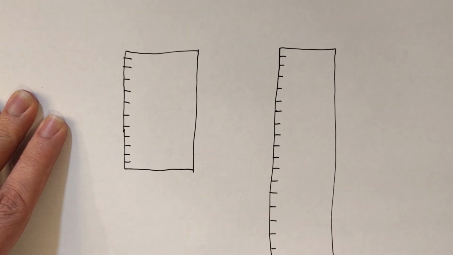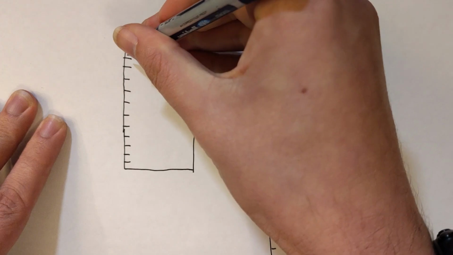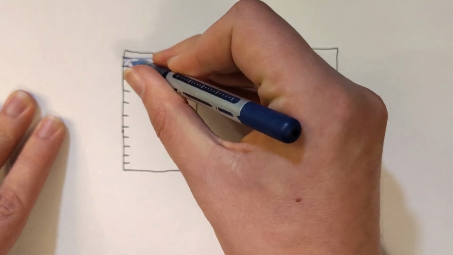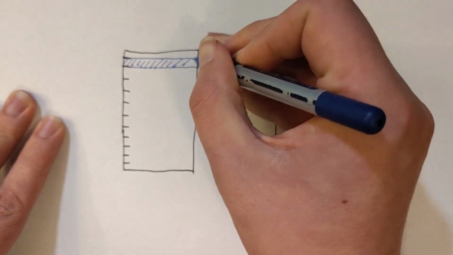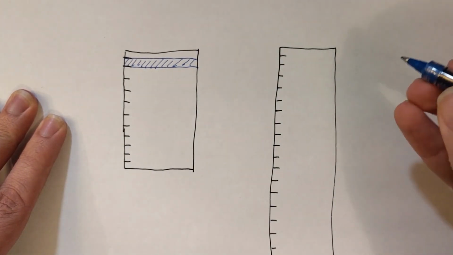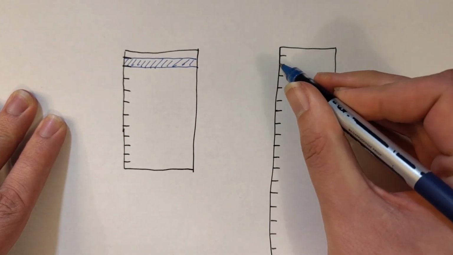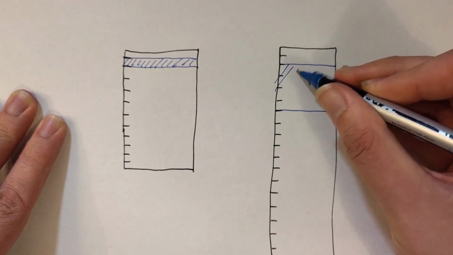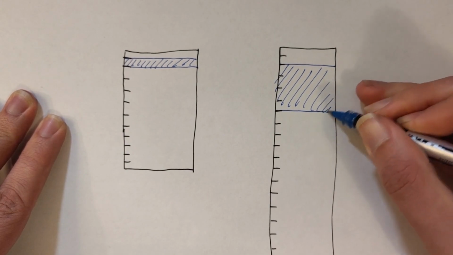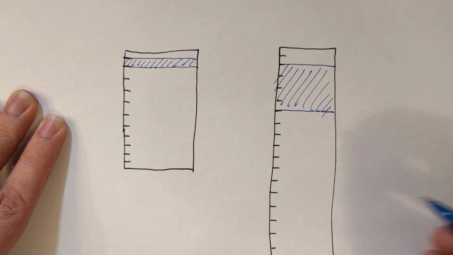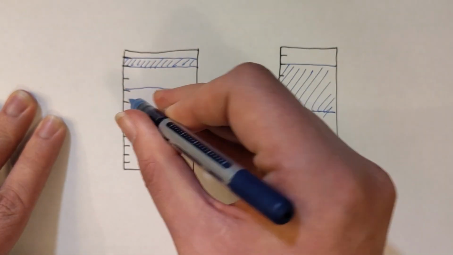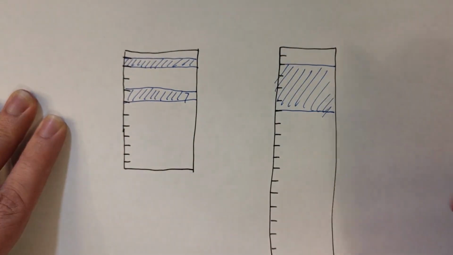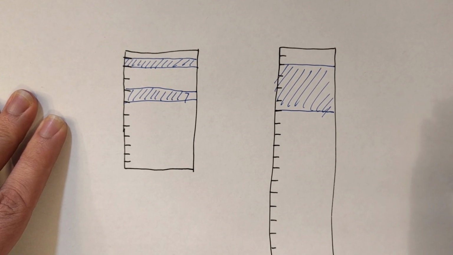So a simple one, for example, would be that line 2 maps to lines 3 to 6 on the other side. Or, for example, line 5 maps to line 8 on the other side.